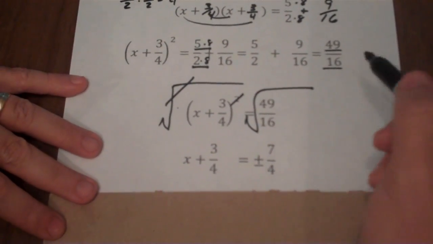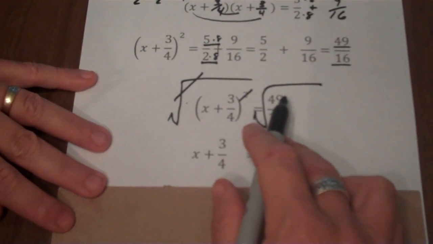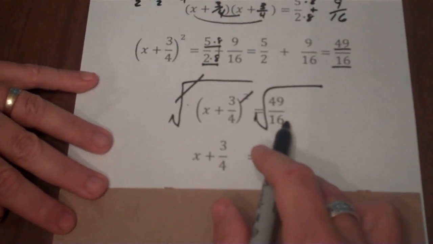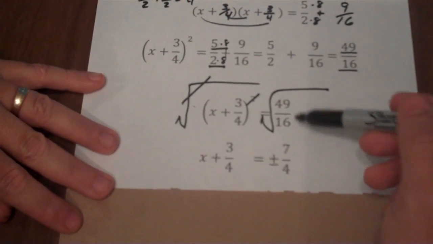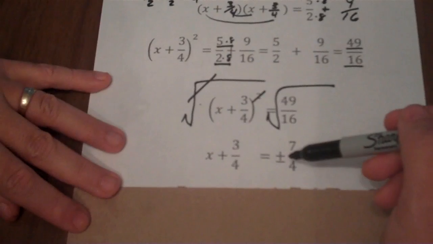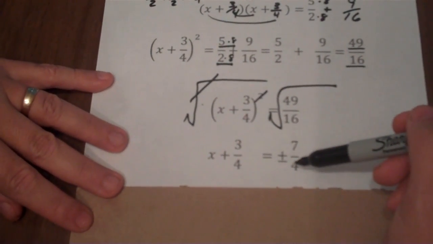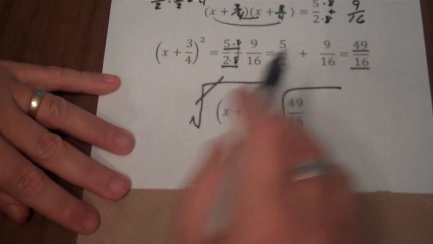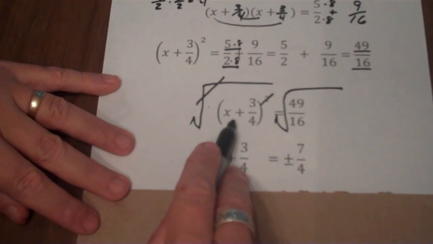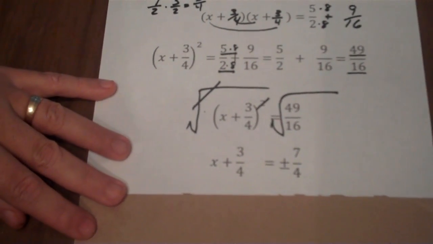Now, first of all, I'd like you to notice that either a positive or a negative times itself would give me the 49/16. The square root of 49 is 7, the square root of 16 is 4, so my answer could either be positive 7/4 or negative 7/4. And again, what I want you to appreciate is that negative 7/4 squared would indeed be positive 49/16.